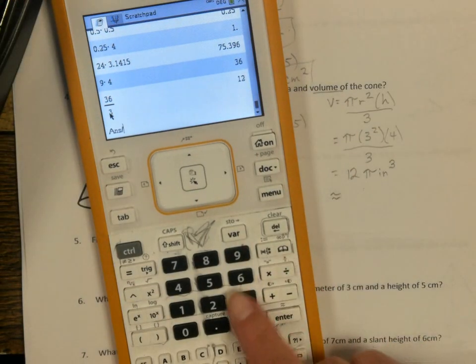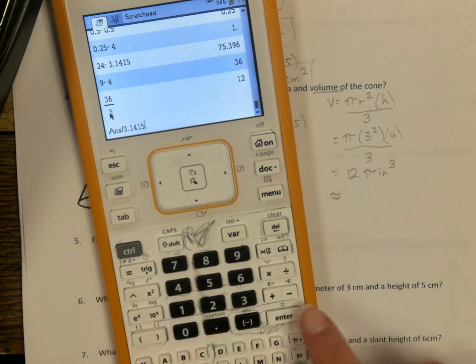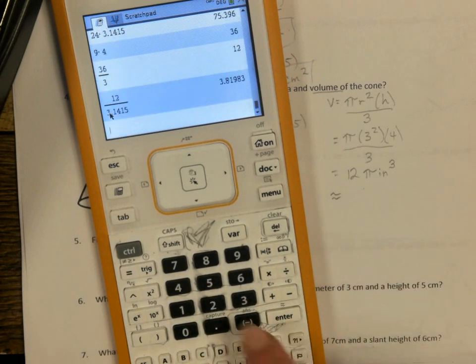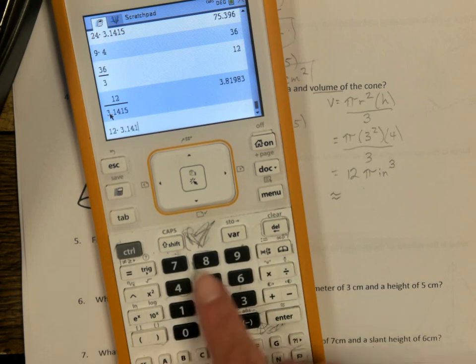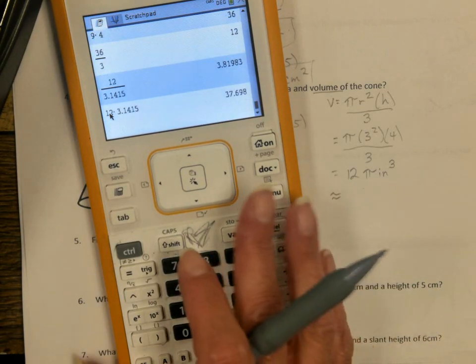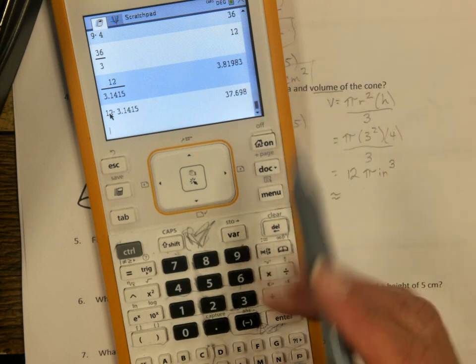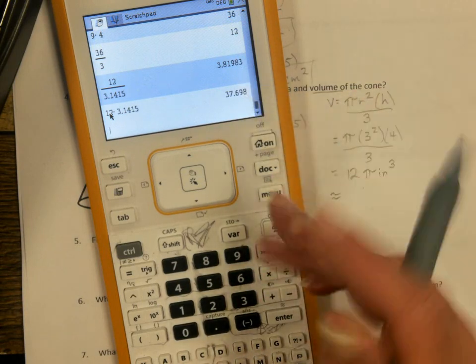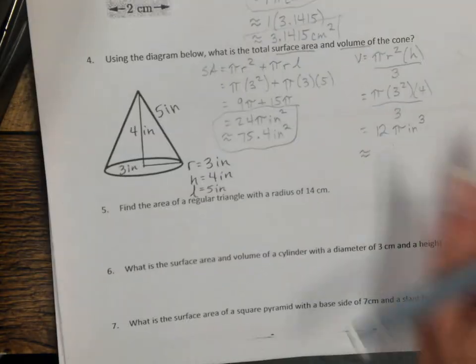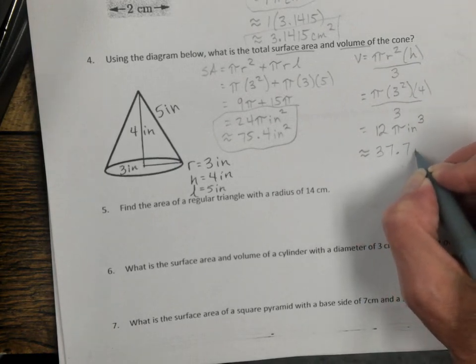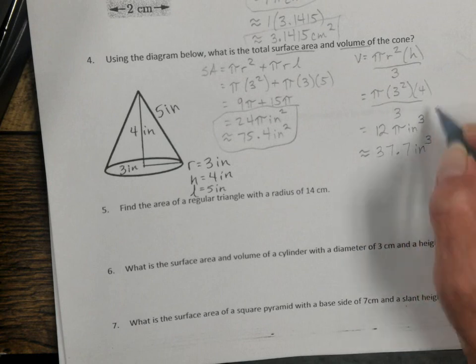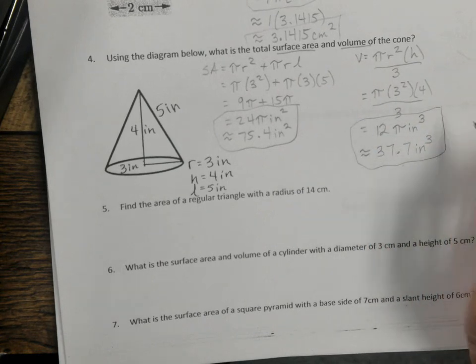If I multiply out pi, 12 times 3.1415, I get 37.7, 8 bumps 9, 9 bumps 6, 37.7. Still inches cubed for volume.